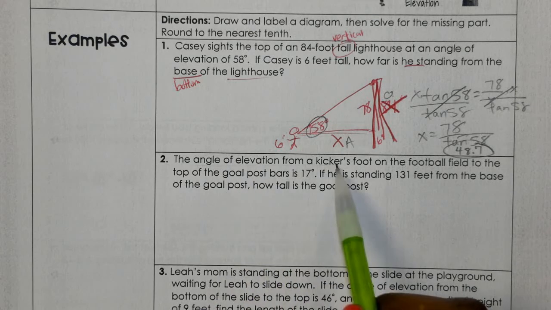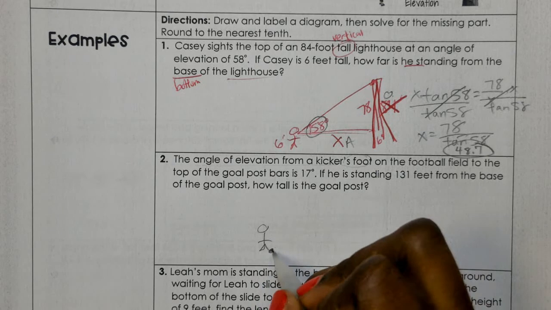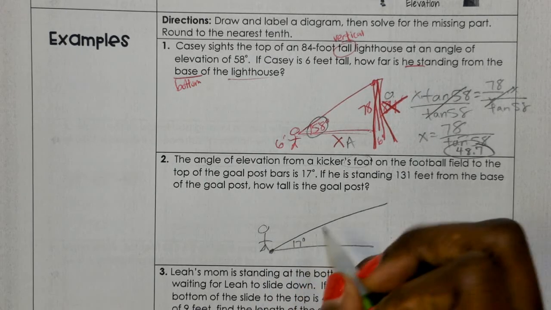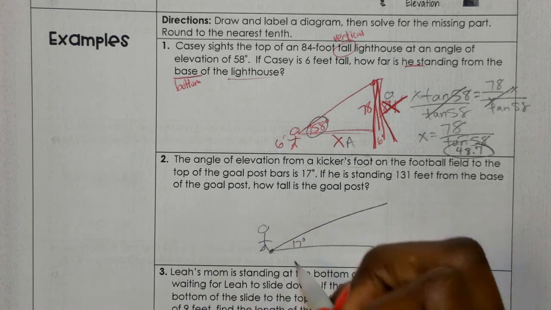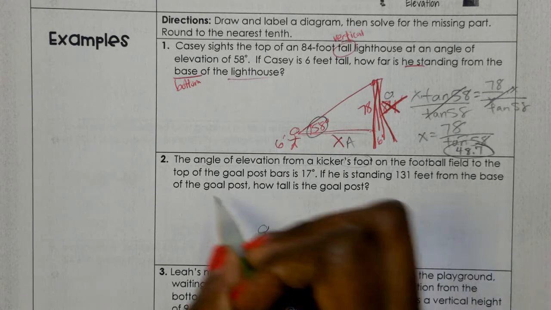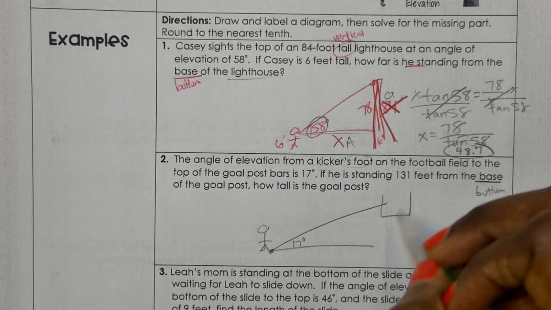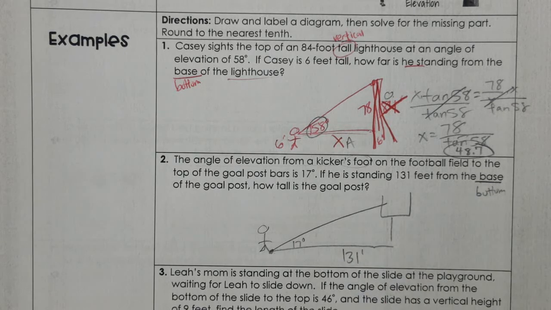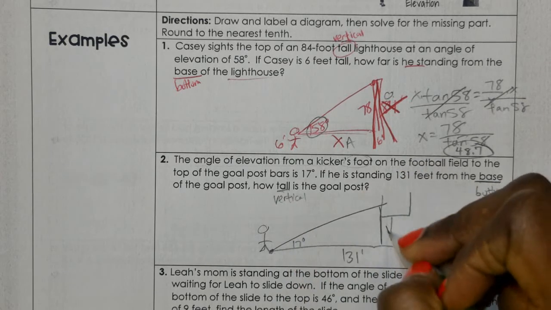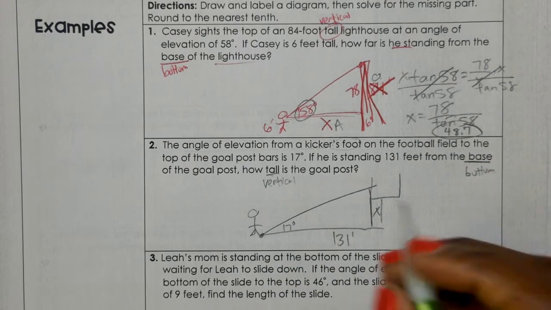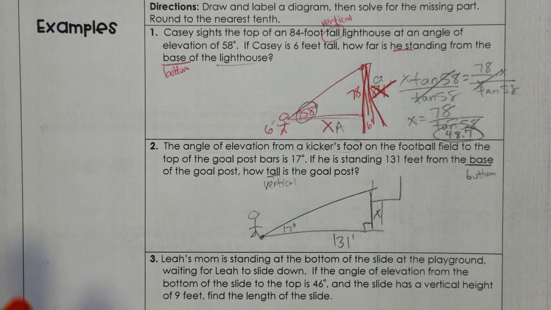So the angle of elevation from a kicker's foot, so we've got something like this. The angle of elevation is 17 degrees. If he is standing 131 feet from the base of a goalpost, the bottom of a goalpost, 131 feet away. How tall, so this is vertical distance, is the goalpost? Again, I'll let you do the trig because you should be good at that by now, but that's just the setup.